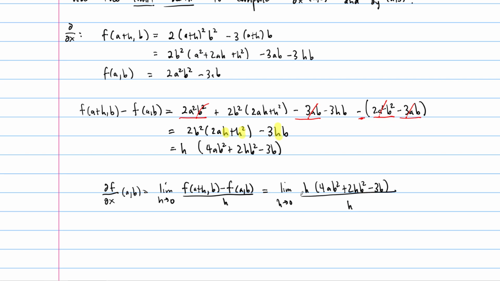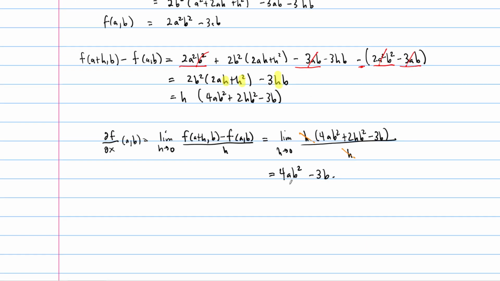Of course, those h's cancel in a limit. And what's going to be left here? 4ab squared plus 0, there's an h here, so that one's gone, so minus 3b. And that's it. So there's our partial derivative with respect to x. So df dx at ab is just equal to 4ab squared minus 3b.